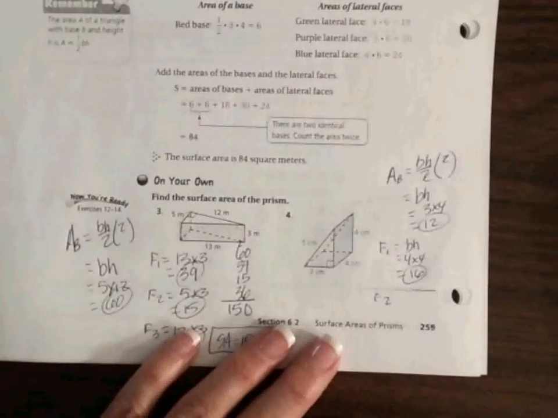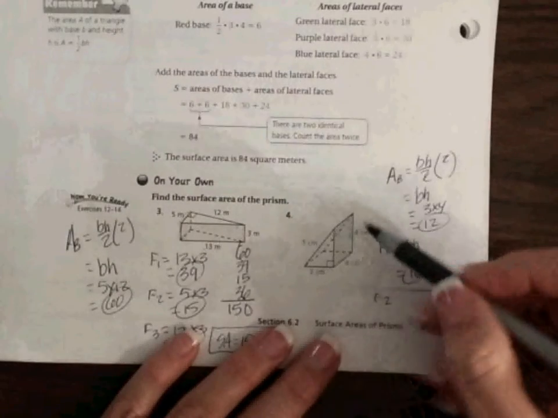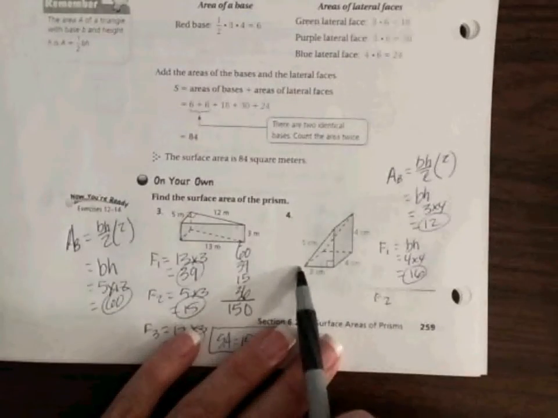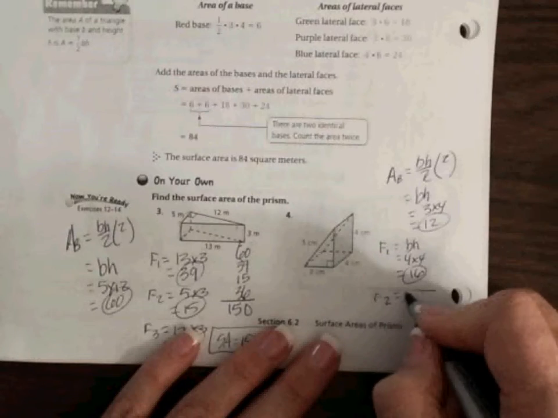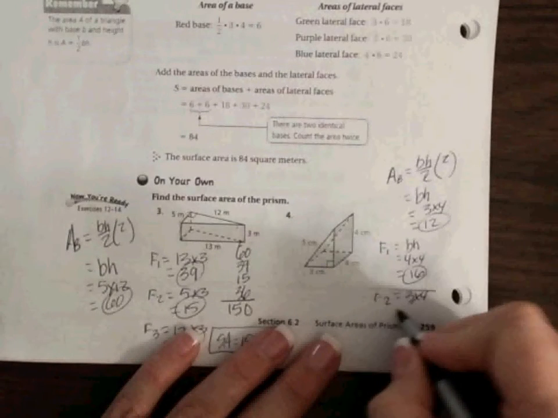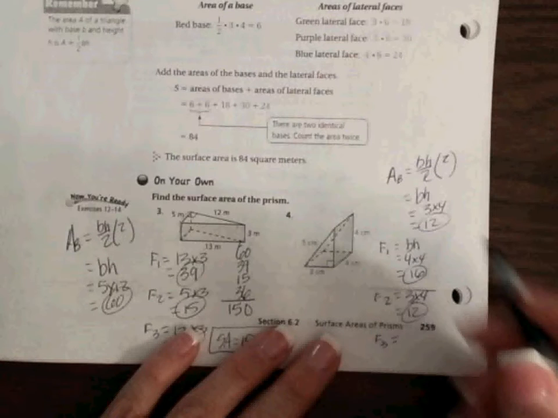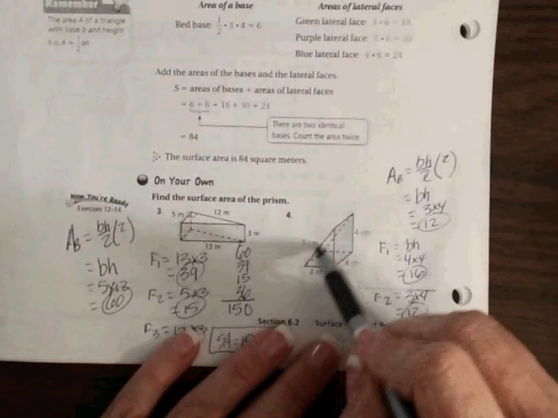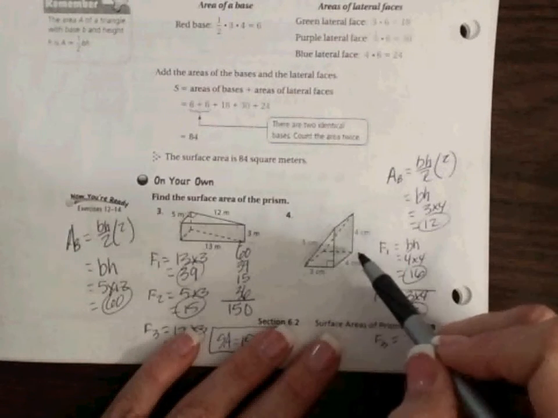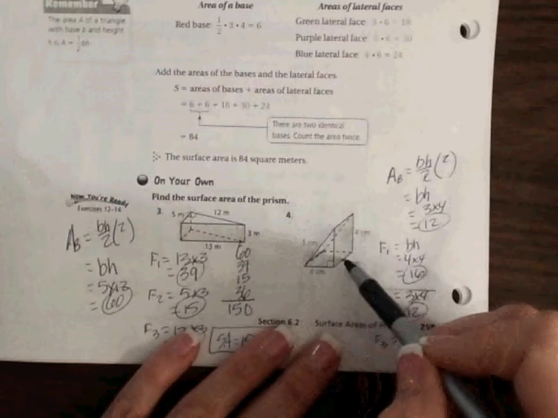Face 2, which we're going to do on the bottom, which is 3 times 4, and face 3, which is 5 going up, and 4 here, because they have a 4 here.